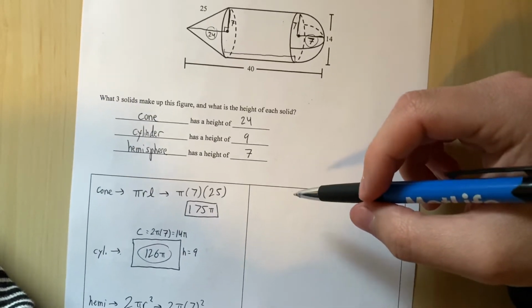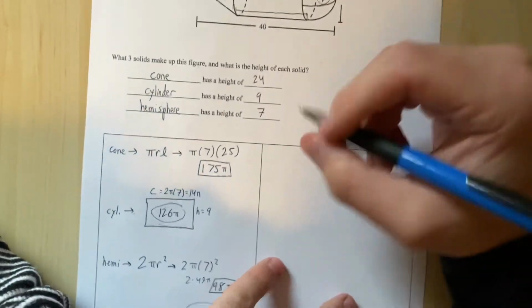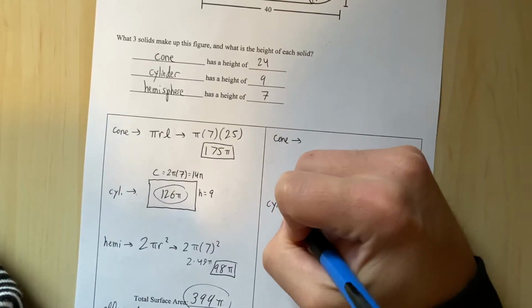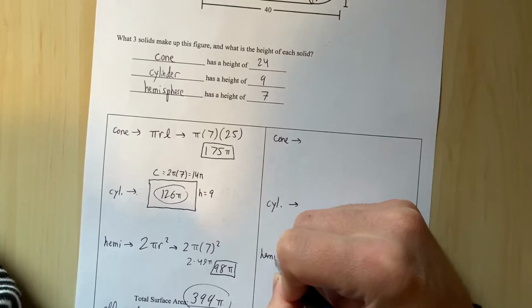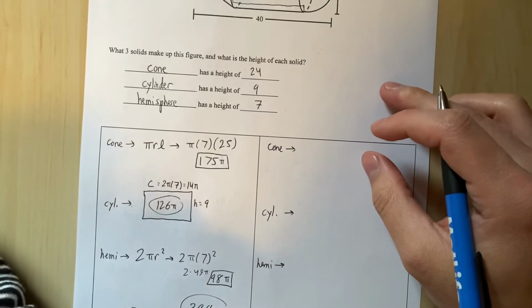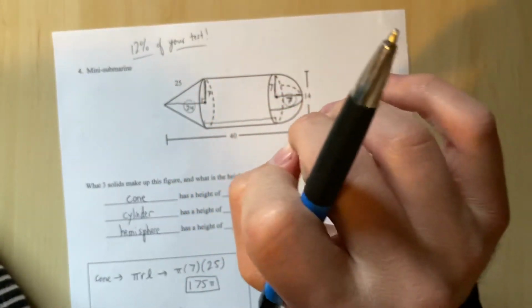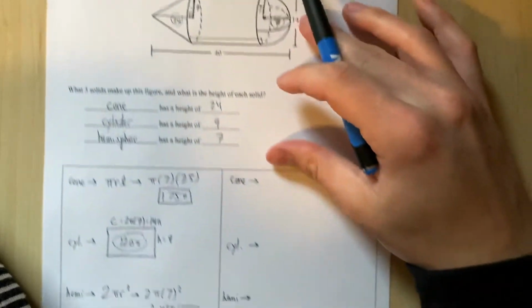The volume of this thing is composed of 3 things again: the cone, the cylinder, and the hemisphere. The volume is simple because the volume is volume no matter what. We don't have to worry about pieces, what's missing. We just want the full volume of every single piece.